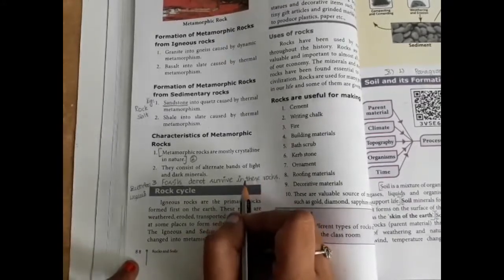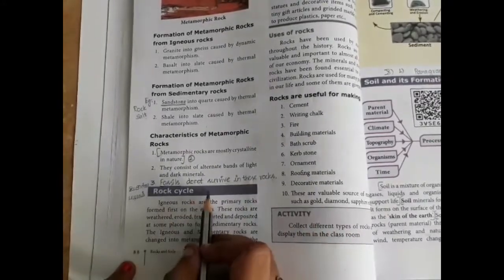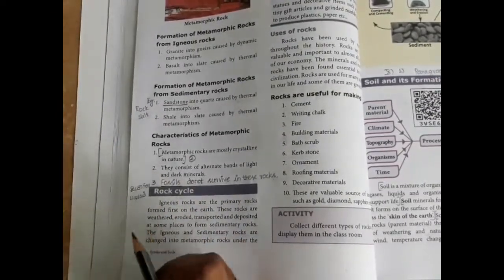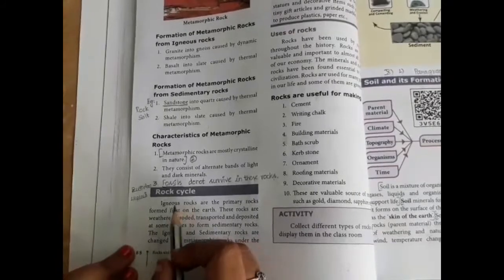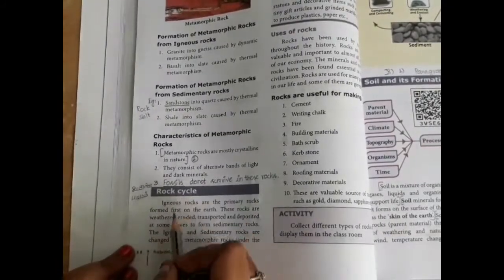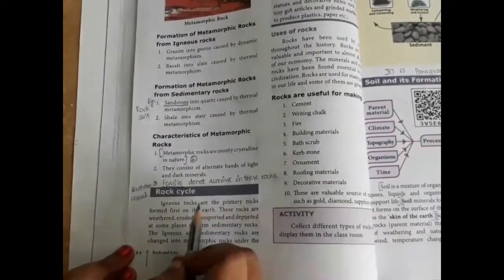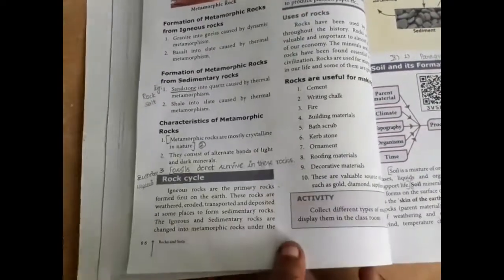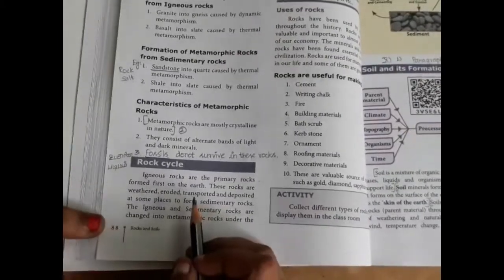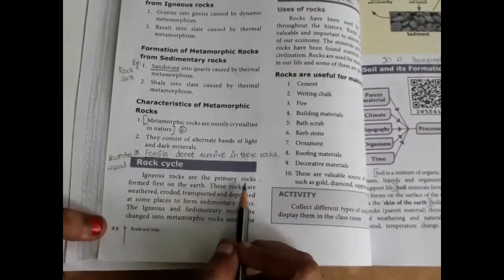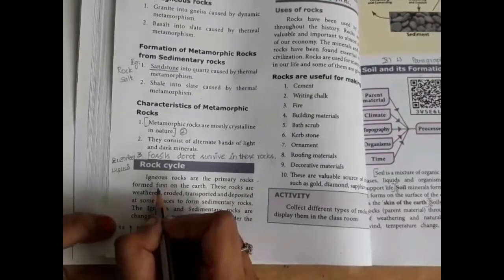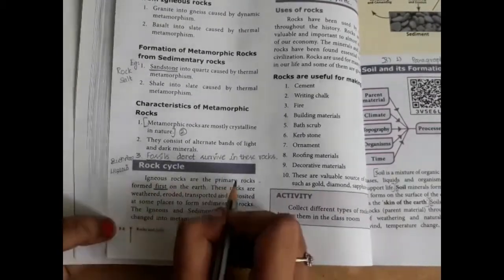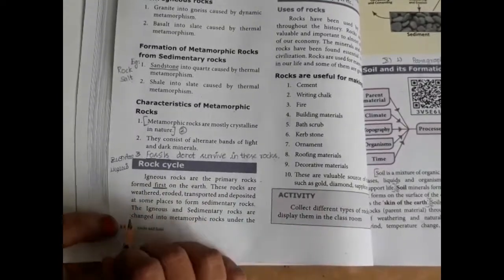Okay. Now we are going to see the rock cycle. What is the rock cycle and how is the cycle of rocks formed? Igneous rocks are the primary rocks, formed first on earth.